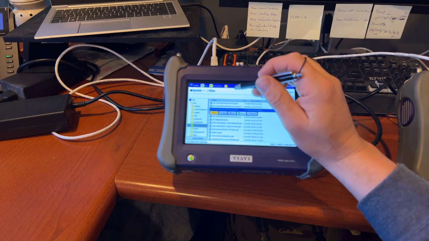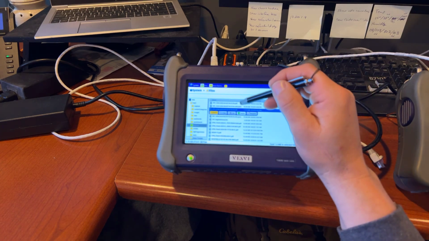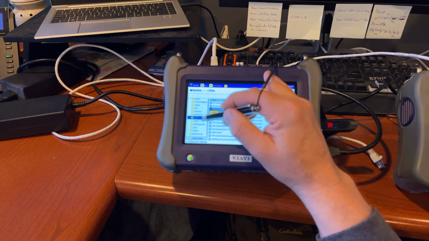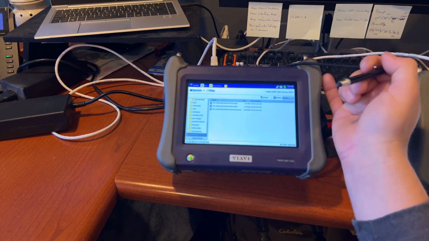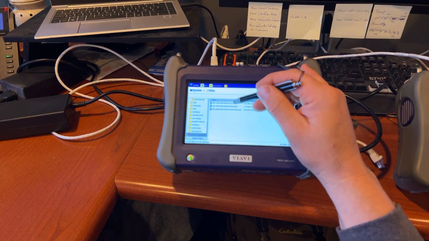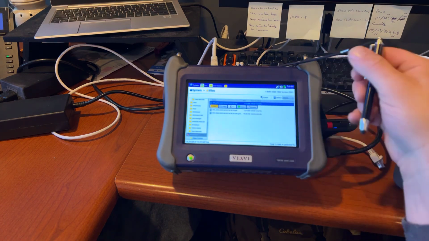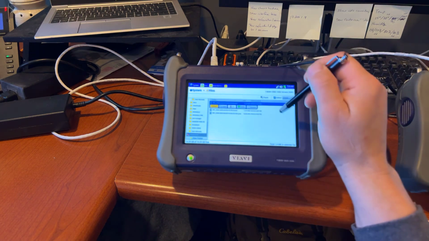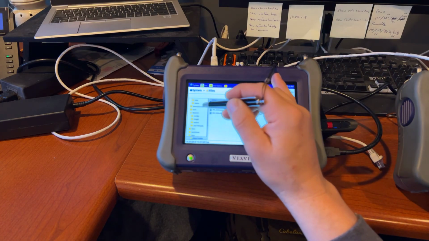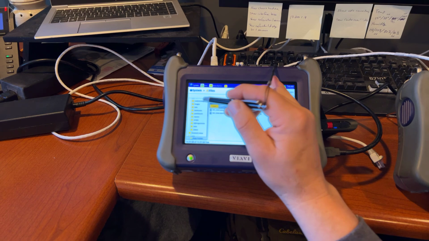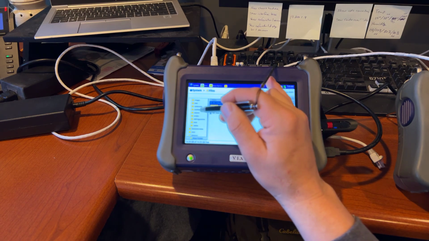So you select the file, you hit copy, then you go to the bottom of the screen, find the USB flash, and you paste it. That is how we get files onto the USB. Or if you want, even to clear things up, you can go to, say that reports.